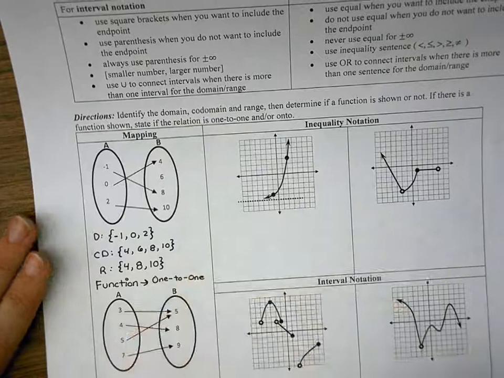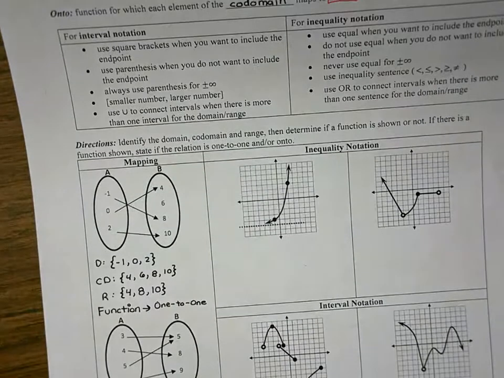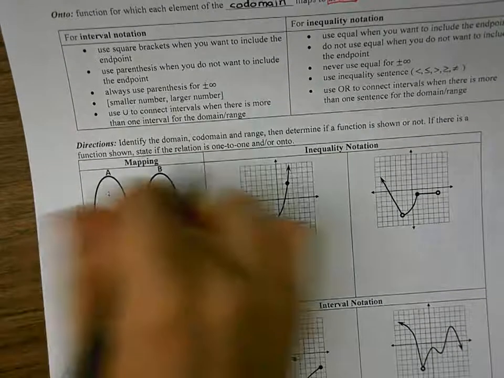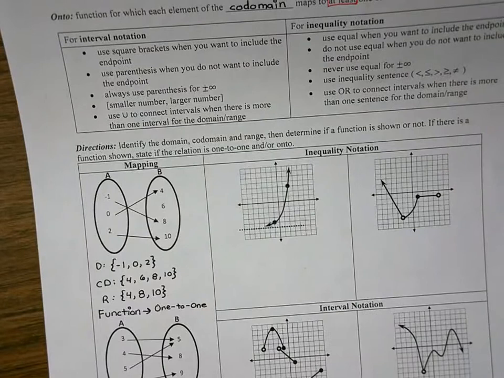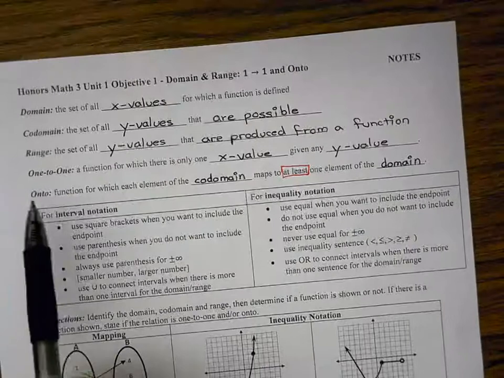Another way to think of it is, one-to-one means no duplicates, no double x's, no two arrows coming from x, no two arrows coming from y, right? One, two, one, that's it, no doubles. Okay.